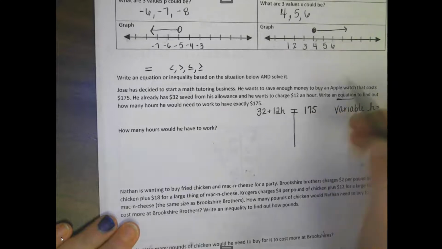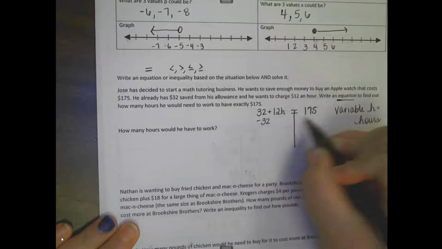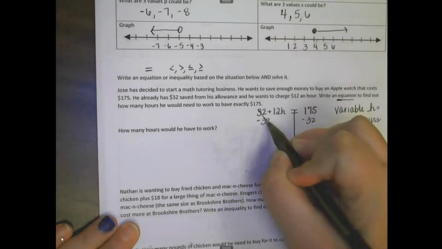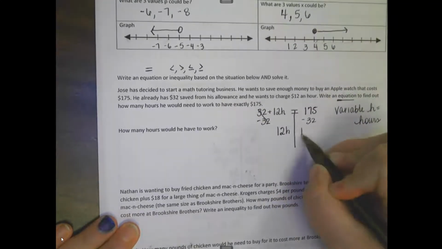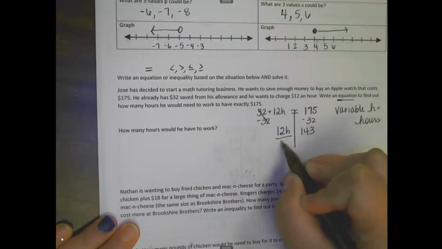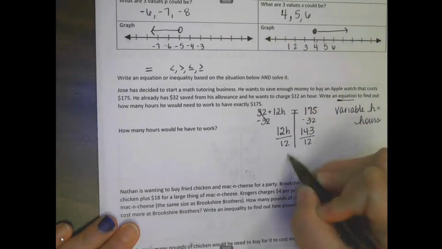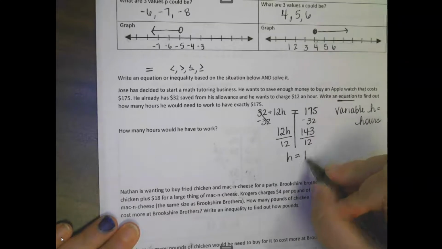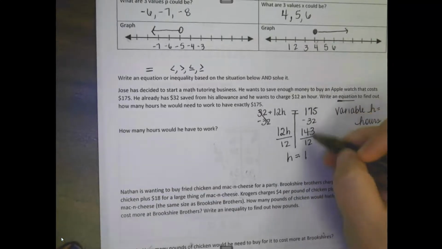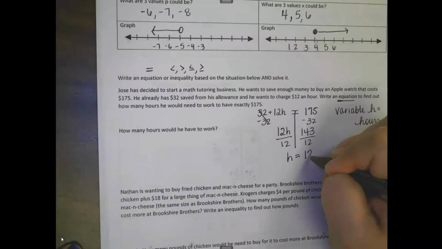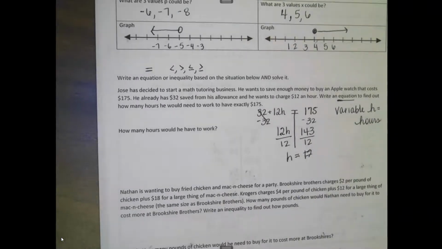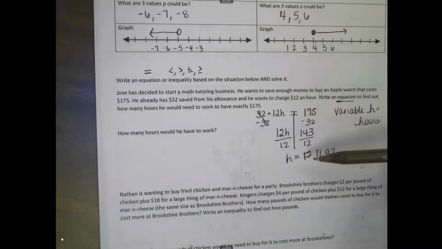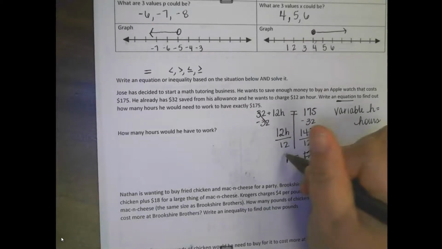So I'm going to subtract 32 from both sides. Divide both sides by 12. Not quite. Let's use a calculator for that. So when I divide, I get 11.916666, so 11.92. So he's going to need to work almost 12 hours in order to pay for this watch.